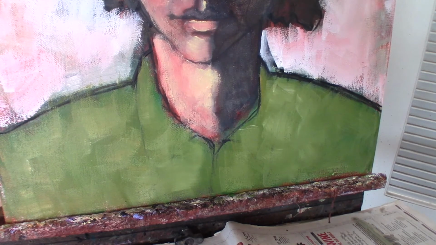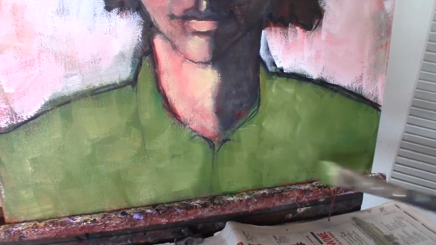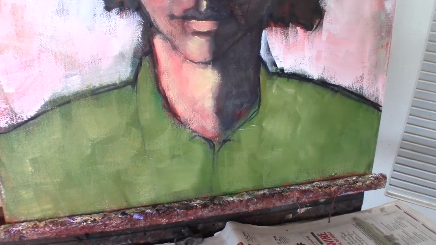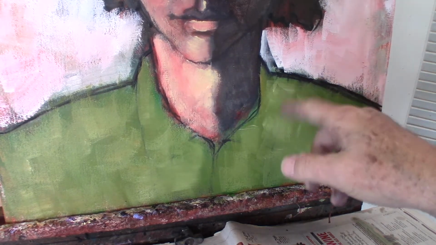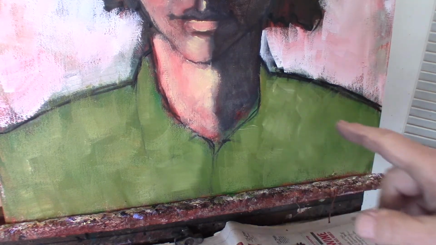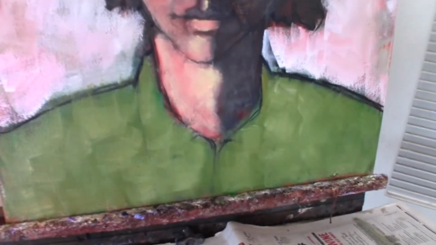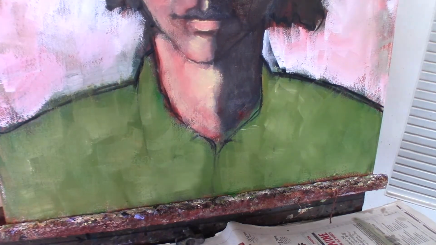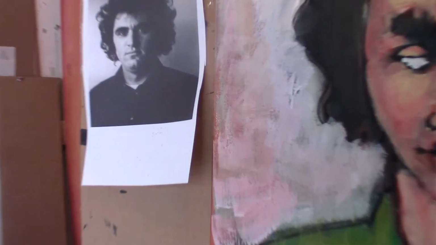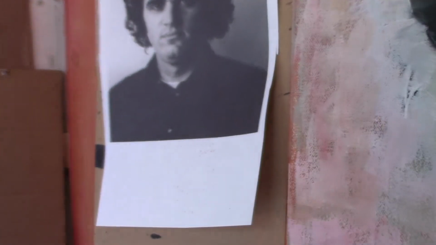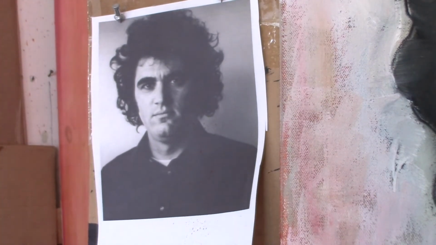That looks good, that looks fine. So, I just have to redraw the collar. And the hair, it's got a lot of curl. Let me show you. He's got very curly hair, which always drives me nuts.